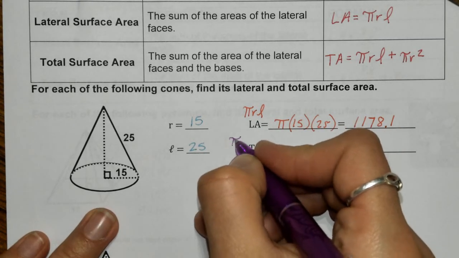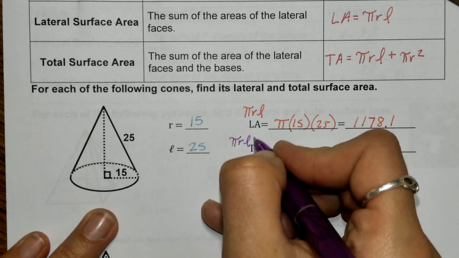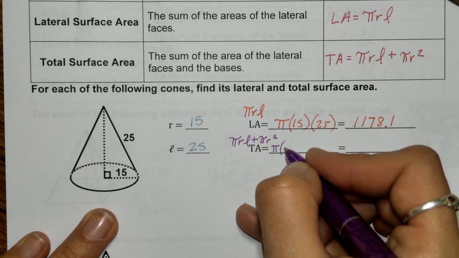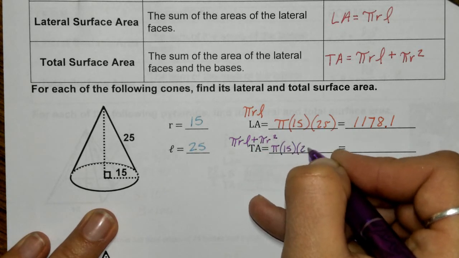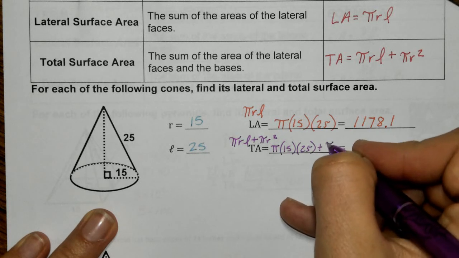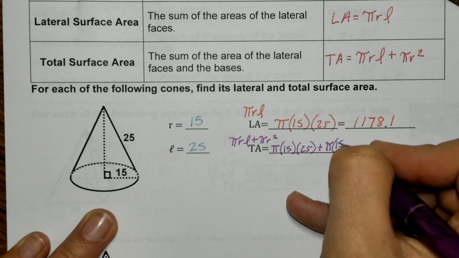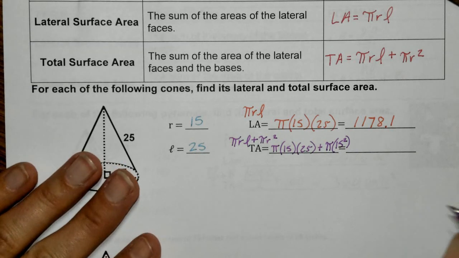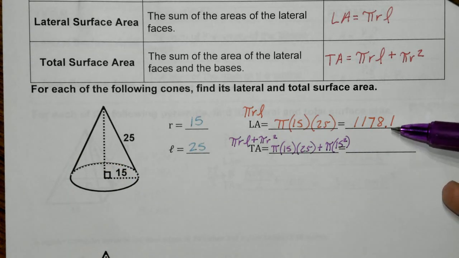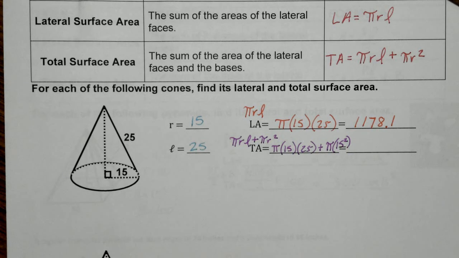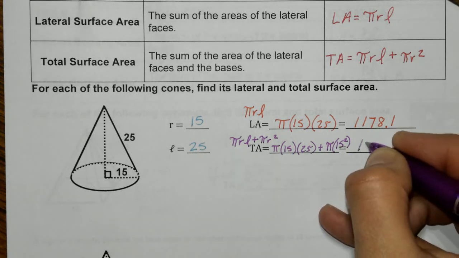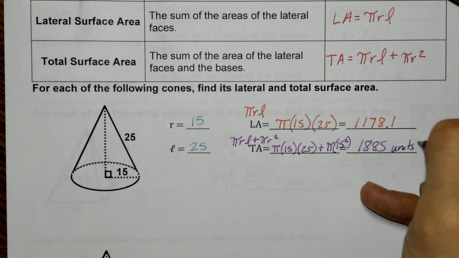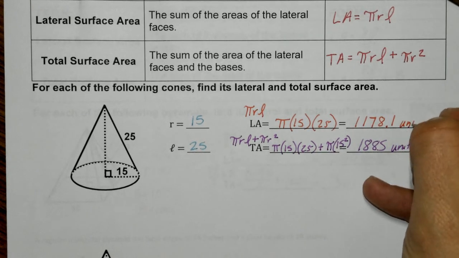Total, we're going to have pi times radius times slant height plus pi r squared. So here we go. Pi, plug in the radius, plug in the slant height, plus, we're going to run out of room, pi times radius, do not forget to square it. Okay? Or you could just take your lateral surface area, 1,178.1, and add pi r squared. And we're going to wind up with 1,885. We're going to put our units squared. Because technically you are supposed to be labeling these.